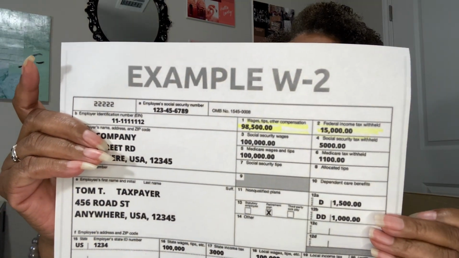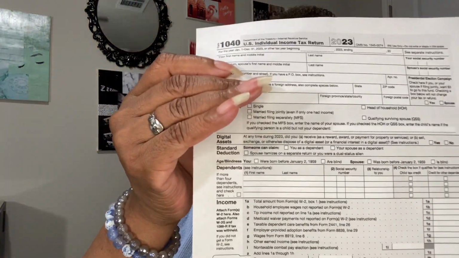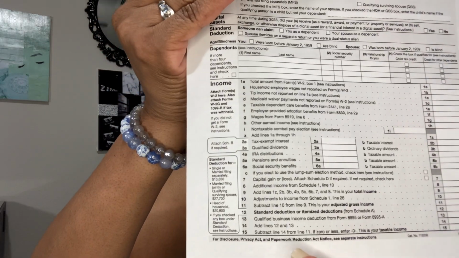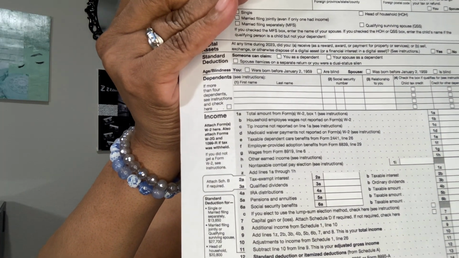We're looking at $98,500 of income and a federal withholding of $15,000. So once again, I'm going to put in my $98,500 income, and we go back to the 1040 and look at the standard deduction over on the side for married filing joint. That amount is $27,700. So we're going to reduce our income by that $27,700.